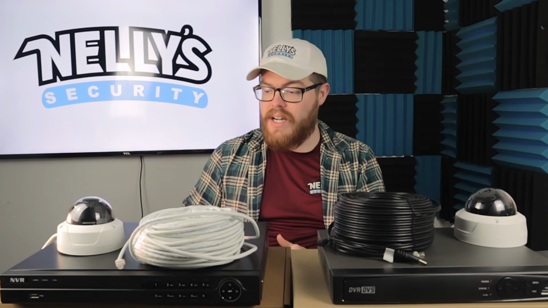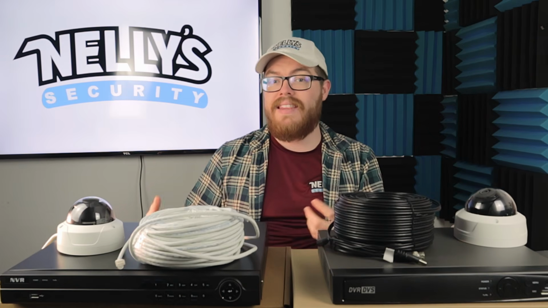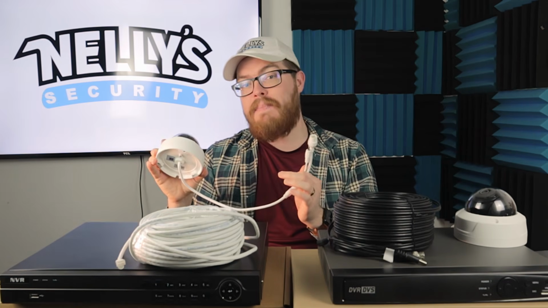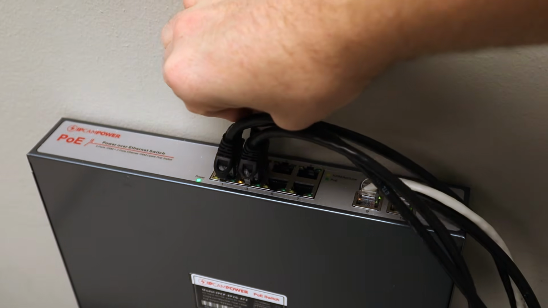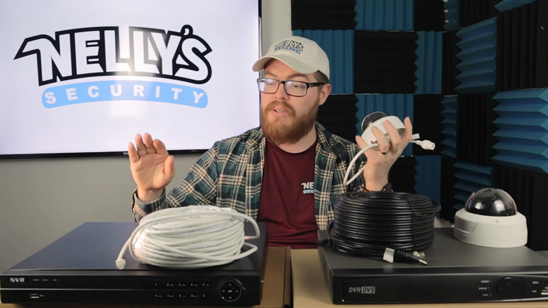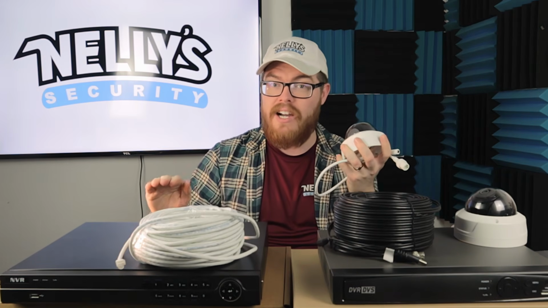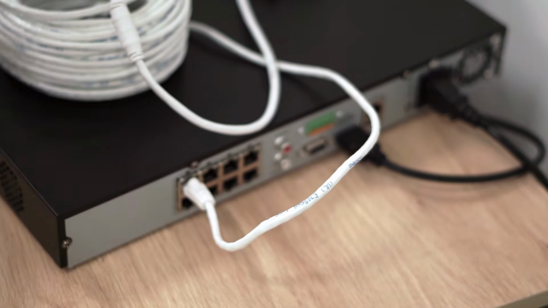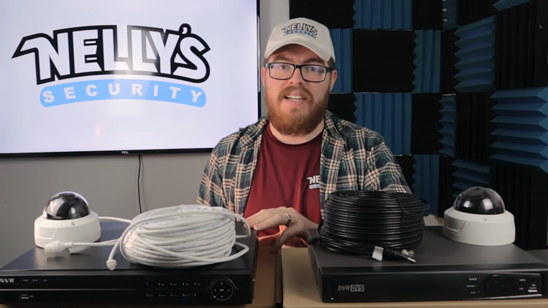Now, there's a couple of ways of accomplishing this. First, we can simply plug this NVR directly into our local network. What this is going to do is allow us to add any video streams from any IP camera devices that are on the same network. So I can take this IP camera, plug it into a PoE switch anywhere in this building as long as it's on the same network, and I will be able to access that camera from my NVR. Another way we can do this is by plugging the security cameras in the PoE switch directly in the back of the NVR.